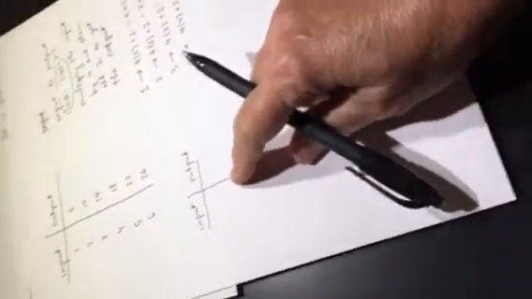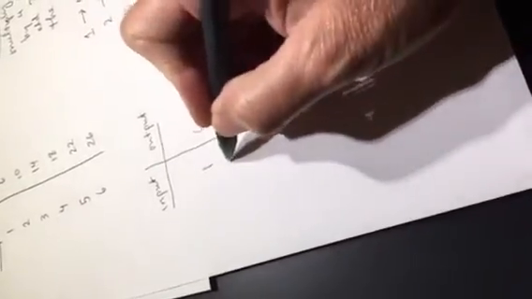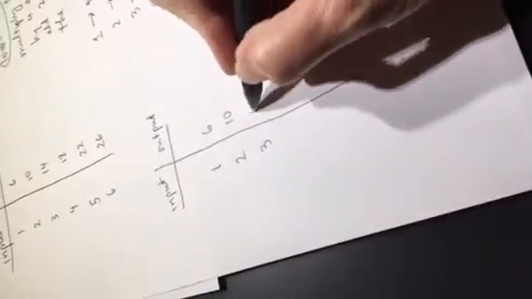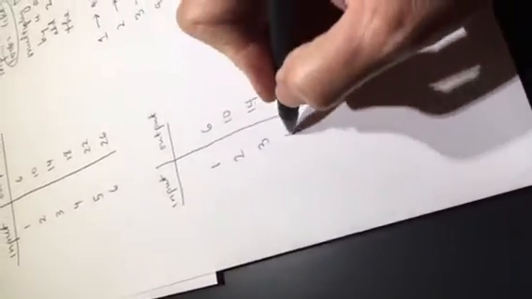I'm going to skip a space here because I'm going to come back and fill something in on that space. 1 gave me 6. 2 gave me 10. 3 gave me 14. 4 gives me 18.